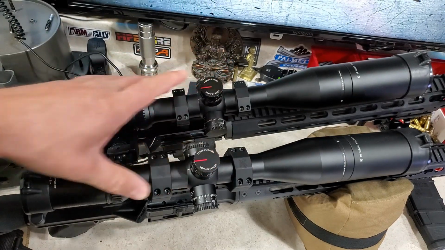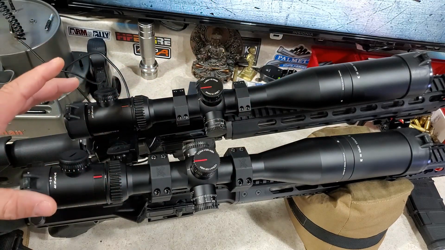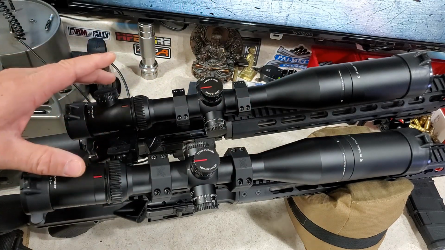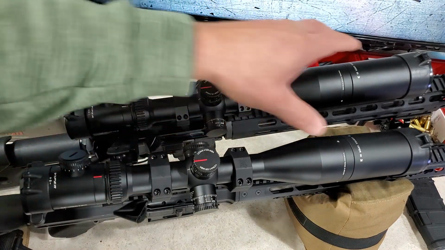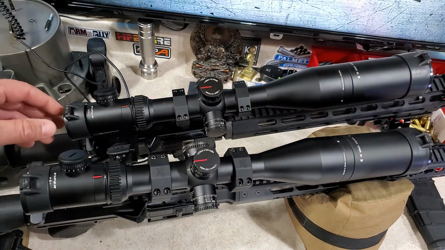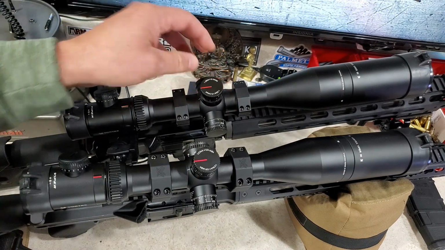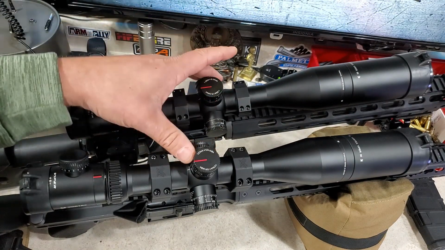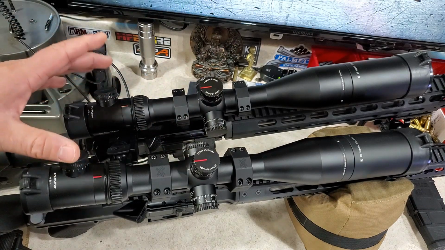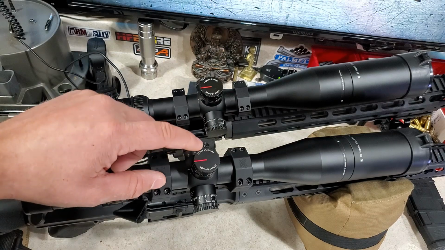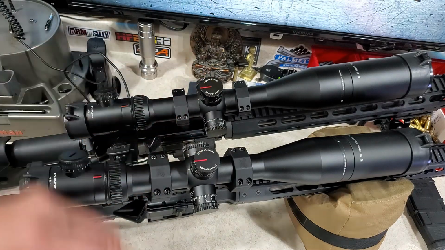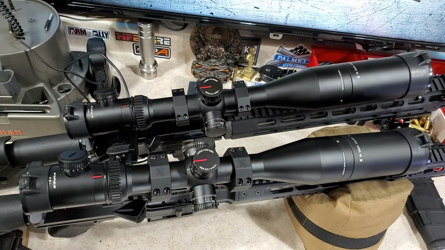Both of these scopes are identical. They're both Vortex Viper PSTs with a power range from 4 to 16 magnification. They both have a 50mm objective. The side focus or parallax adjustment is on the side with illumination knobs here. They're both identical. The only difference between these two is this one is minute of angle and this one is mils.